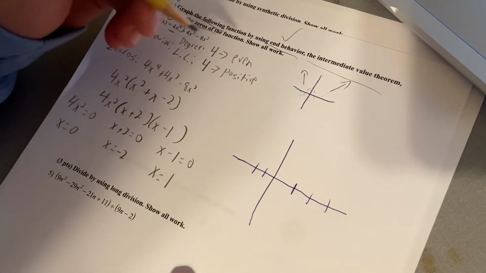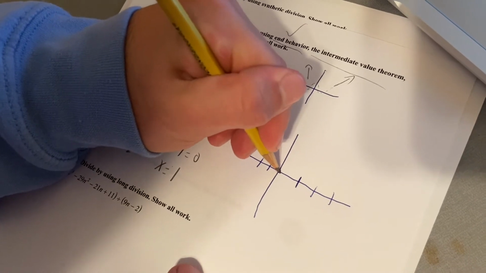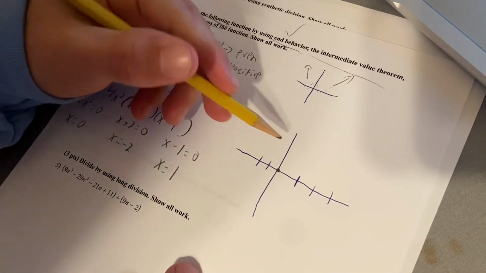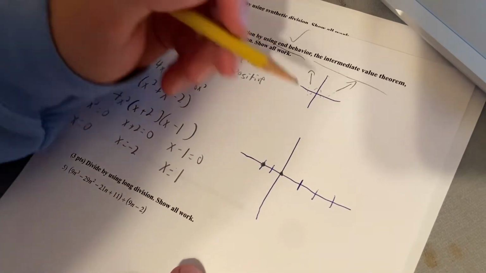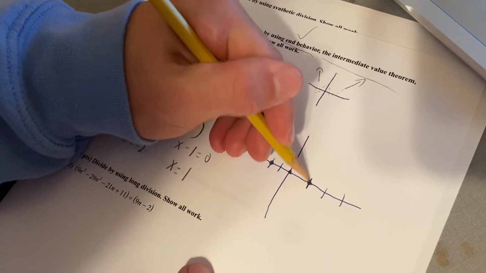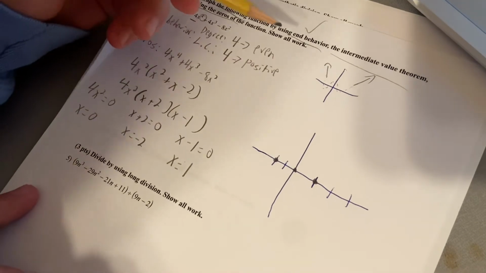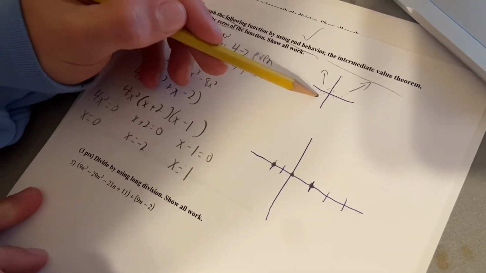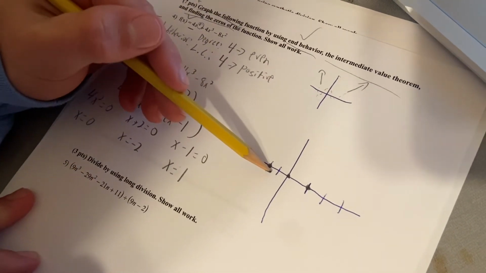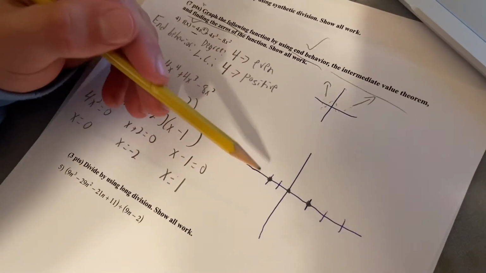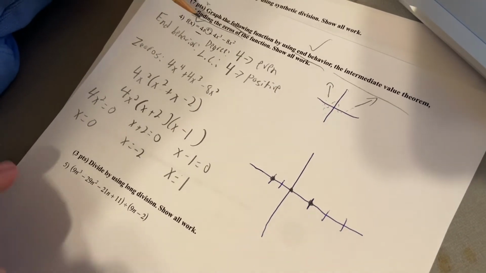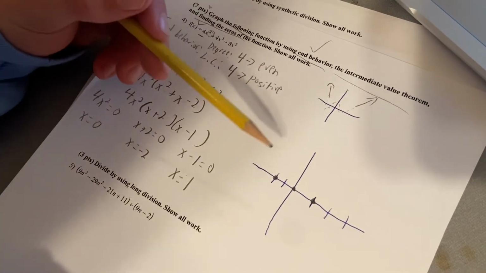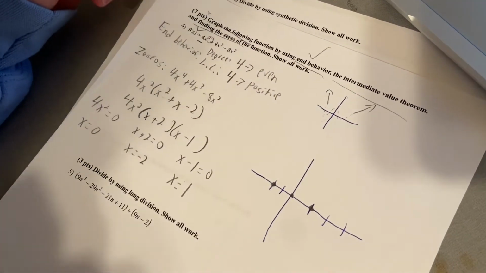And so we can dot our x equals, which is x equals 0, plot it on the x, and then negative 2 here, and then the positive 1. But since we don't know what's inside here, we've got to plug a number into the x's in the equation to find if it's going to go positive or negative.